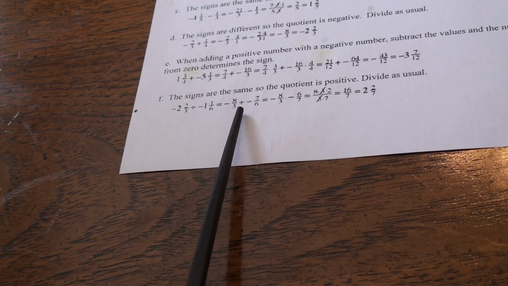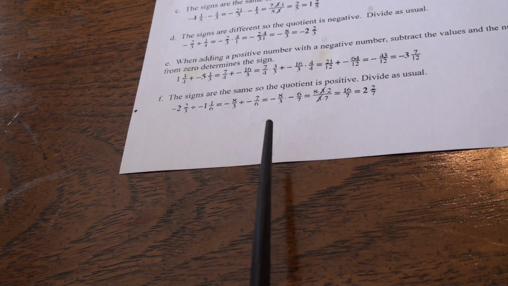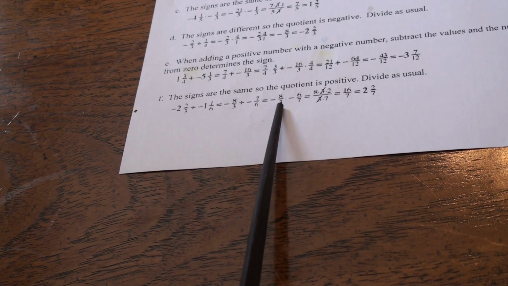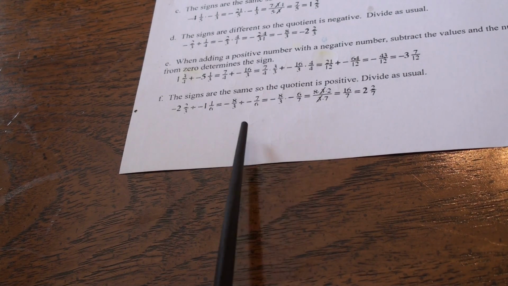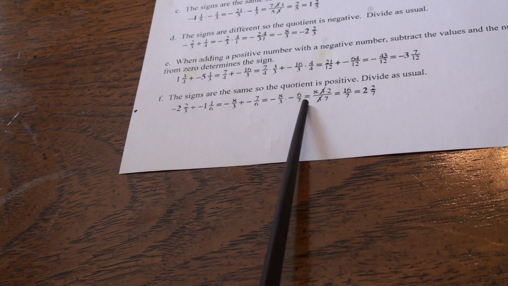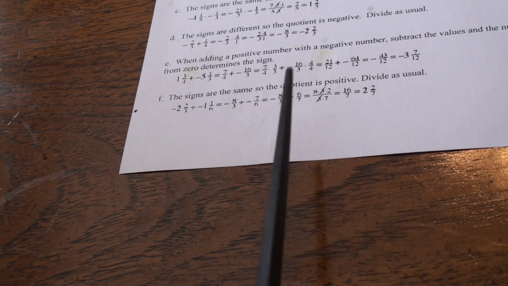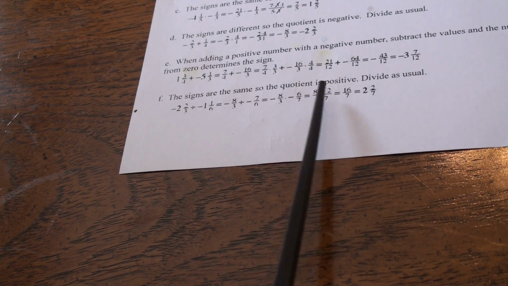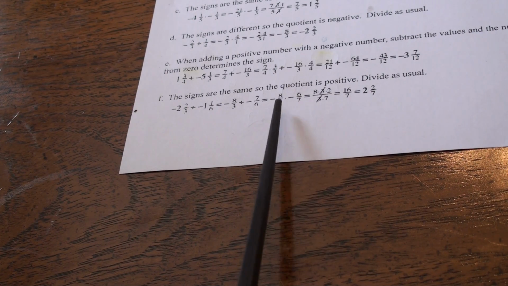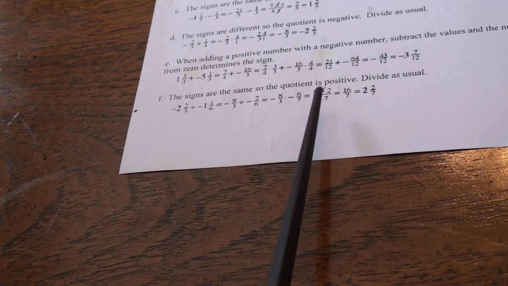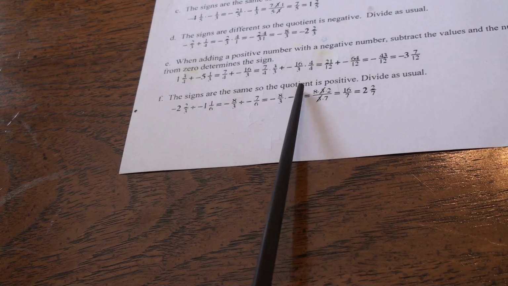When you're dividing by a fraction, you multiply by the reciprocal. So it becomes negative 8/3 times negative 6/7, because 7/6 becomes 6/7. 6 is the same as 3 times 2, and then I have a 3 and a 7, so I can cancel the 3's out. 8 times 2 is 16, and I have a 7 left in the denominator.